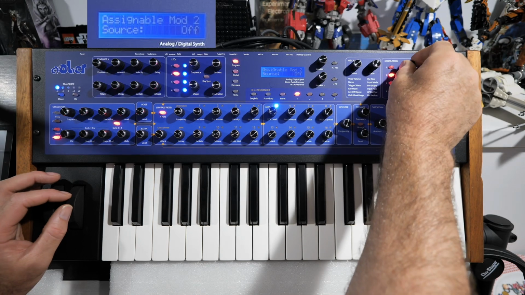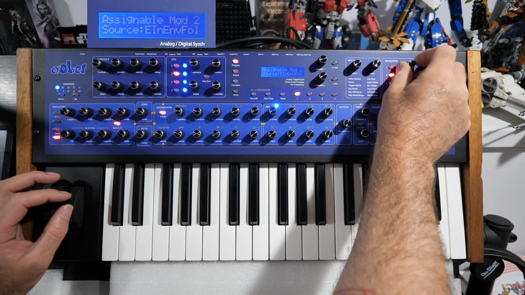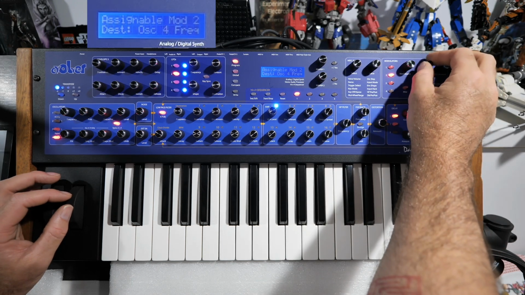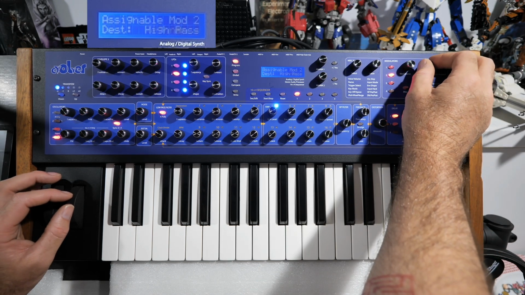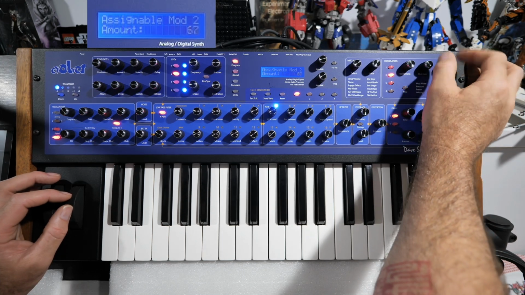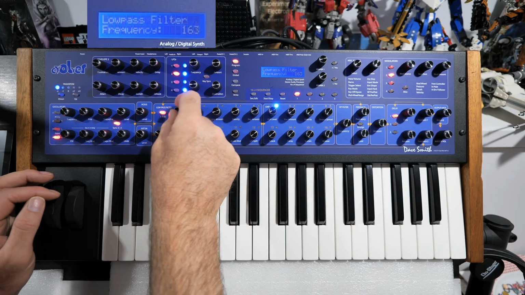So mod source 2, source is going to be modwheel, modulation destination is going to be low pass, and mod amount will be maximum, and let's bring it down.